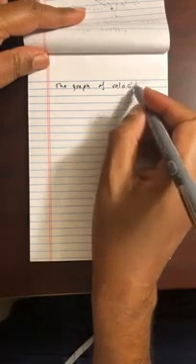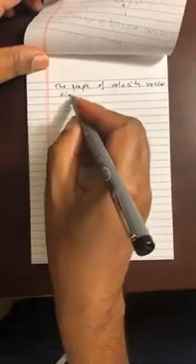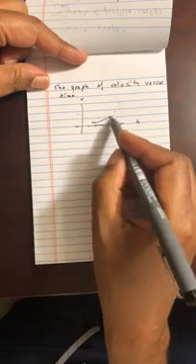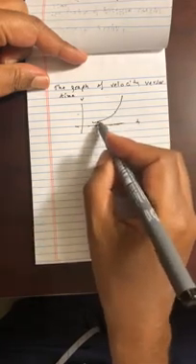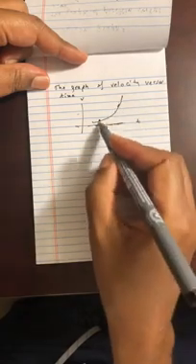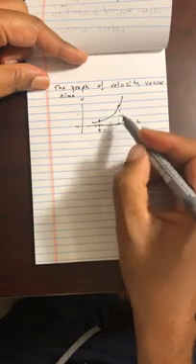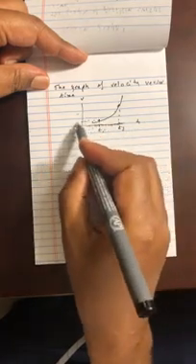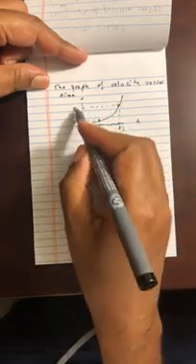Now let's look at the graph of velocity versus time. Let's put the velocity on the vertical axis. This will be the velocity, and this will be the time. Suppose the curve of velocity versus time looks something like this, and we're trying to find the average acceleration between these two points. So this is the initial time, this one over here is the final time, and this would be the initial velocity, and this would be the final velocity.